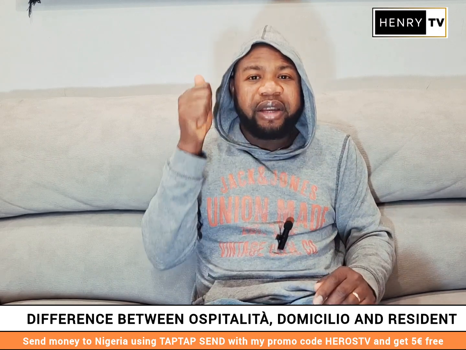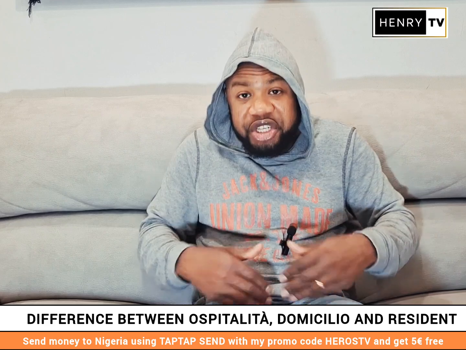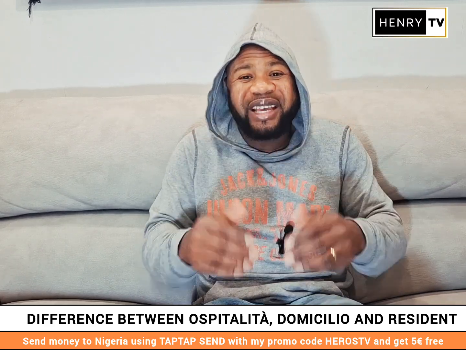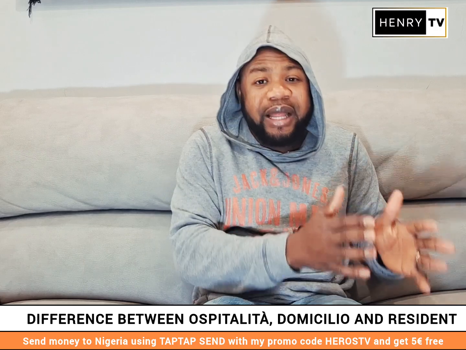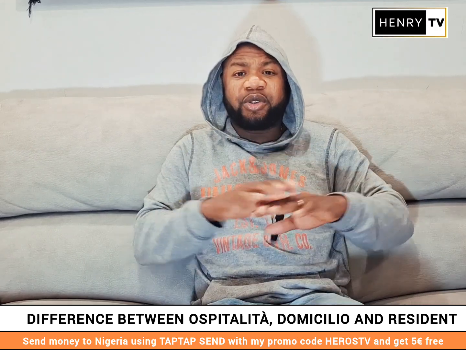So I said resident is where you officially stay almost like permanent until you change your address, while domicilio happens to be your second address, while Ospitalità happens to be where you are staying temporarily. So that's the difference between these three.